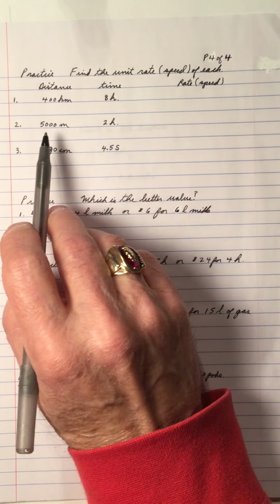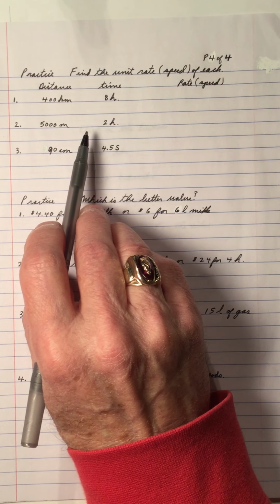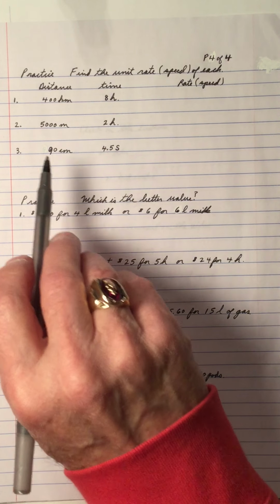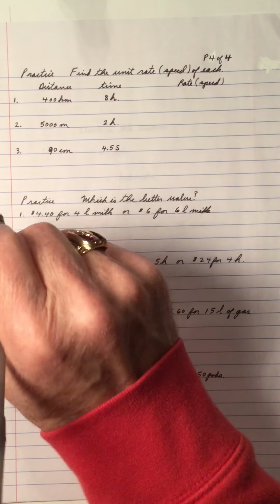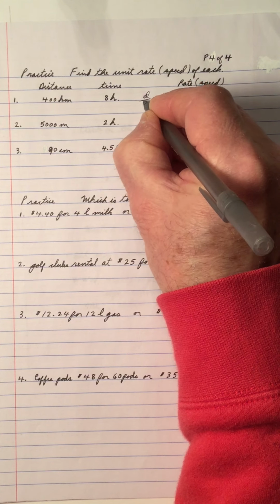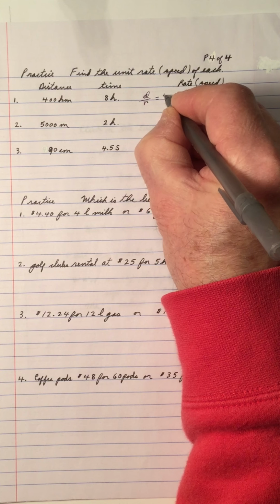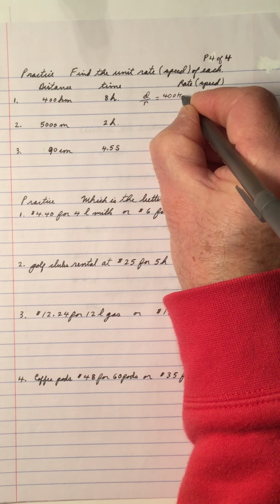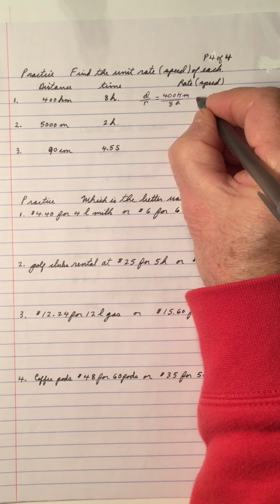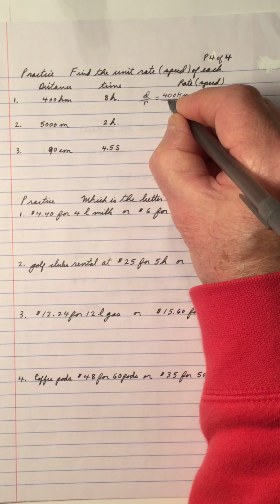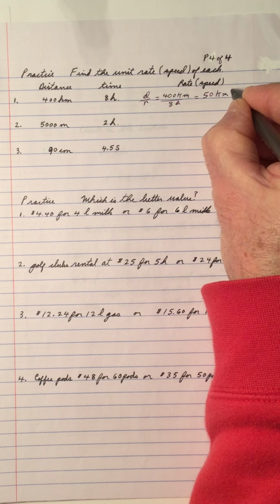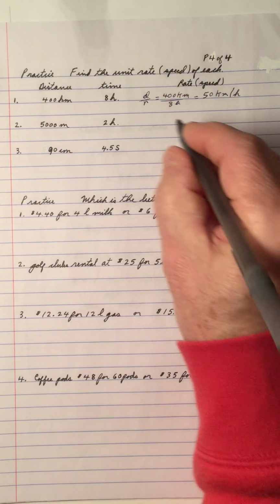Practice. Now you work these out to see if you're going to be okay and understand what's happening. Here we go. Pause the video and play it back. So 400 distance divided by time is 400 kilometers divided by 8 hours. 8 divided into 400. 8 divided into 40 is 5, so I get 50 kilometers per hour.